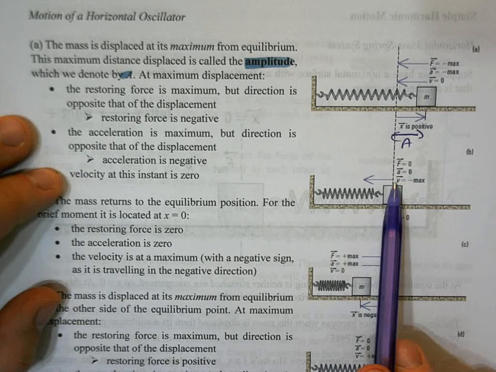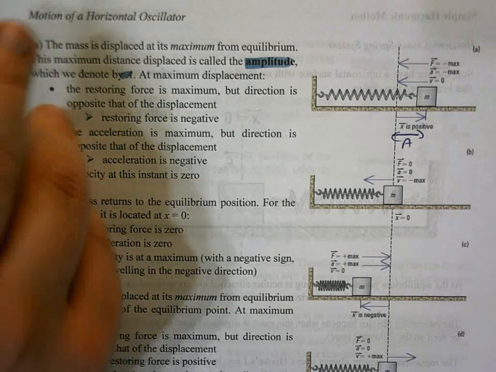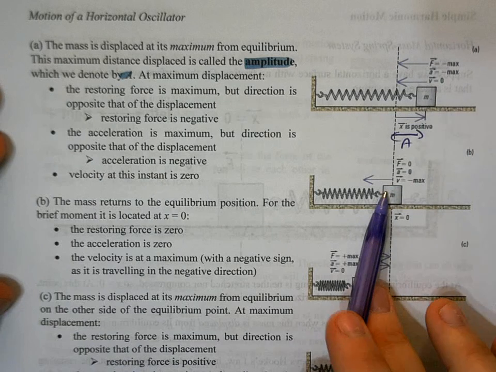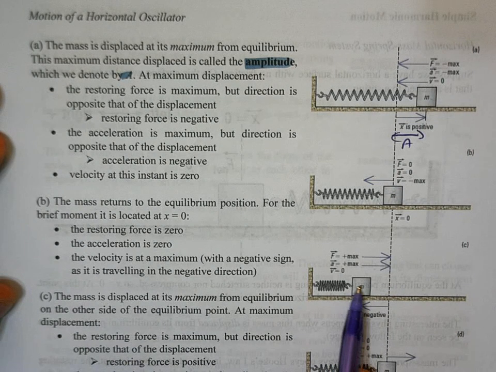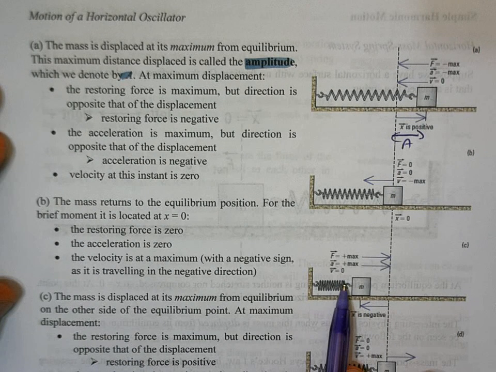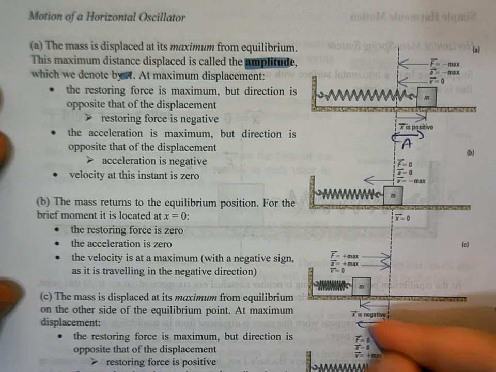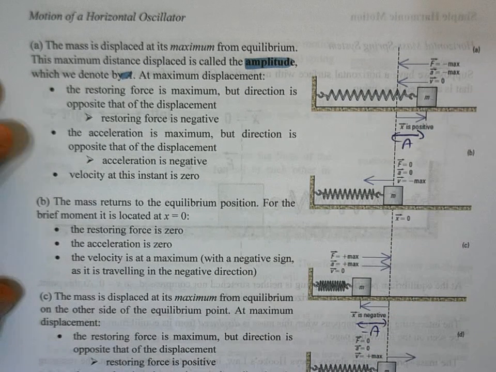So this object is traveling at its fastest speed. Now, since it's already in motion, by Newton's first law, it will continue to go in motion. So it's going to bypass the equilibrium, and then it's going to reach its maximum distance from equilibrium on the other side. So this is still going to be the amplitude, or rather the negative of the amplitude.